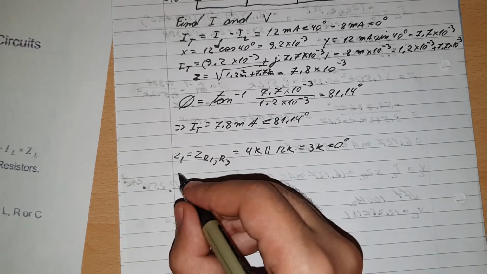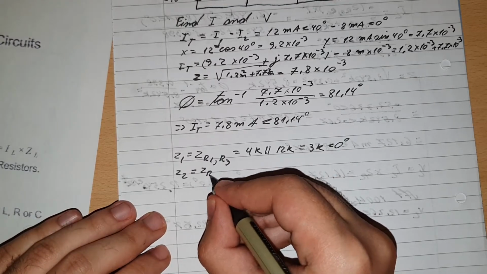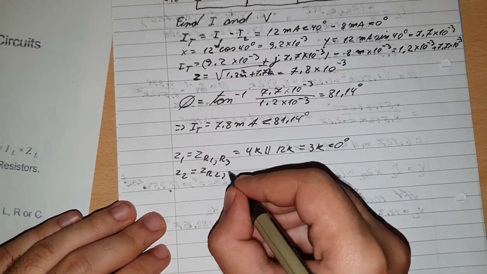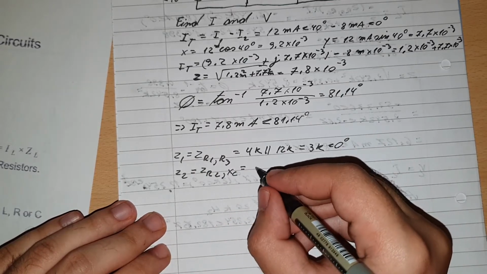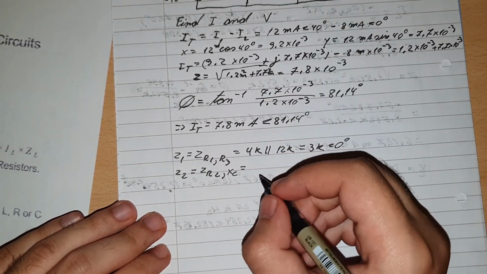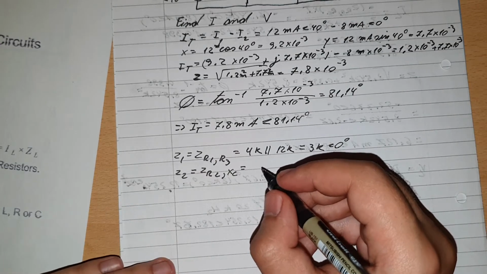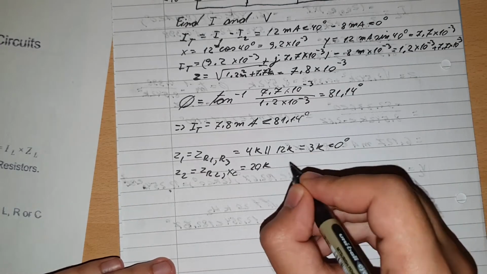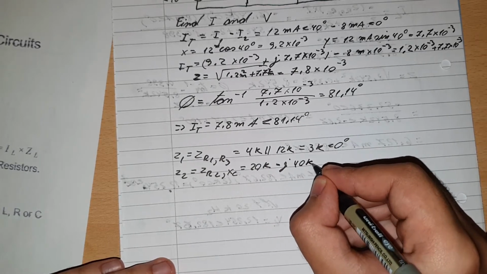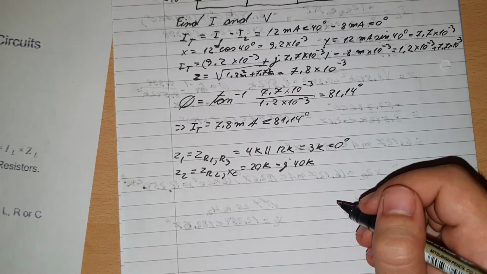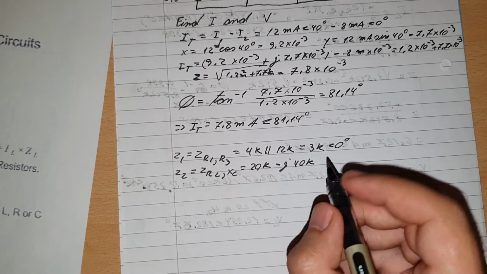And then we can say that Z2 is equal with ZR2 and XC, and they are in series components. And because it's a capacitor, it will simply be, let's see here, 20K minus j40K. All right. The next step will be to convert this one into polar form.